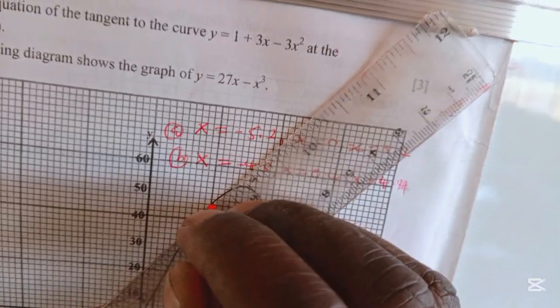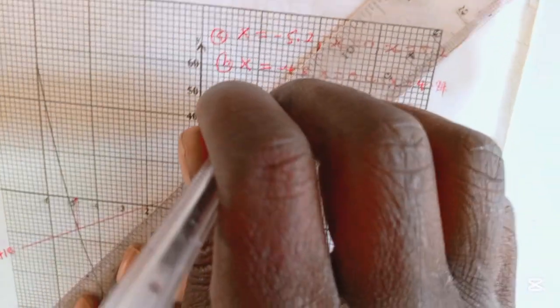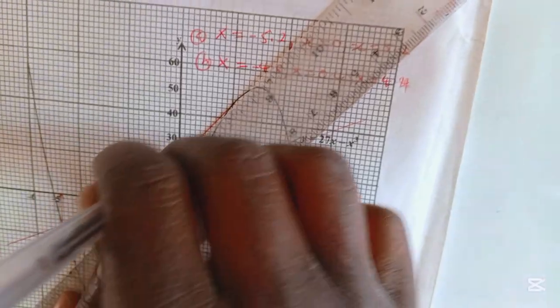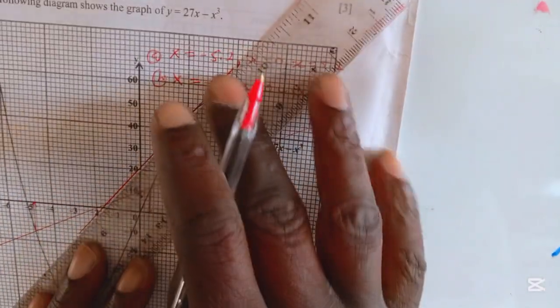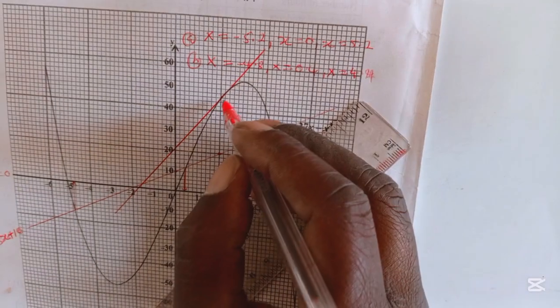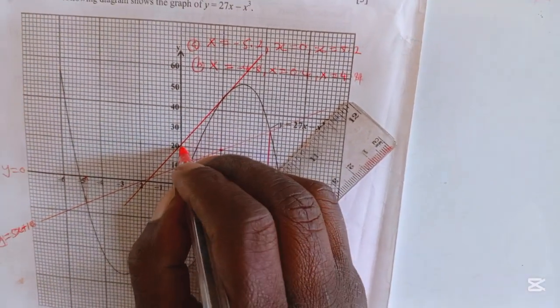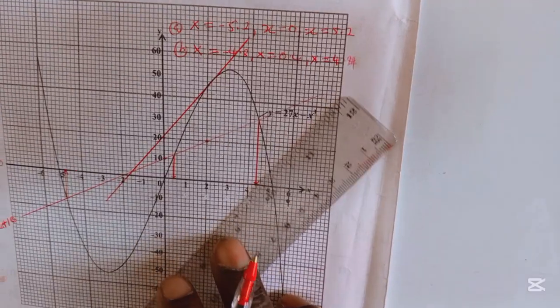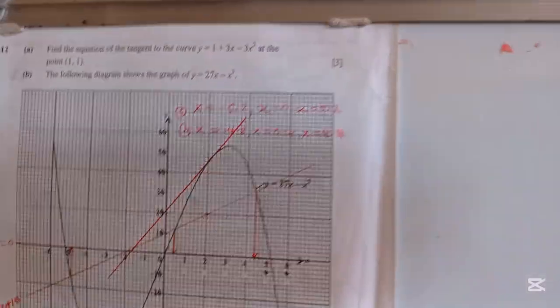But again, I can see something. What is that which I'm able to see? I can see it passes through the 20. So this is the tangent. You agree with me that this is a tangent. Since this is a tangent, it passes through, of course, I can call it (0, 20). So it passes through (0, 20).